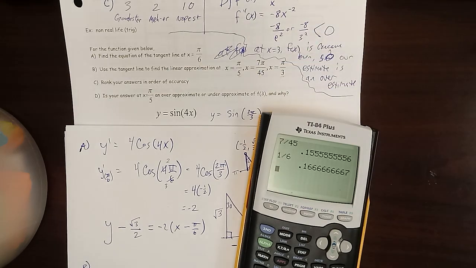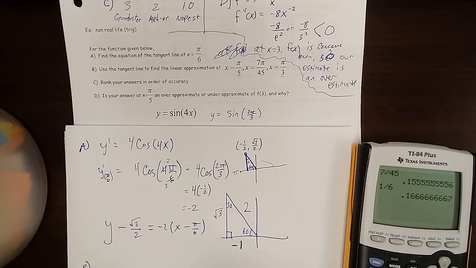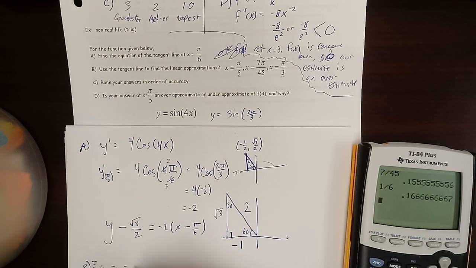Okay, so use the tangent line to find a linear approximation at x equals pi over 5. Okay, well, let's just quit your complaining, Canfield. All right, so we'll do pi over 5 first. It's not that big of a deal. Why am I so depressed about it? All right.